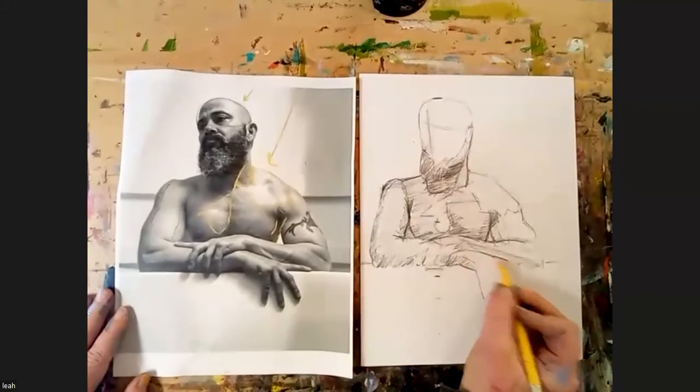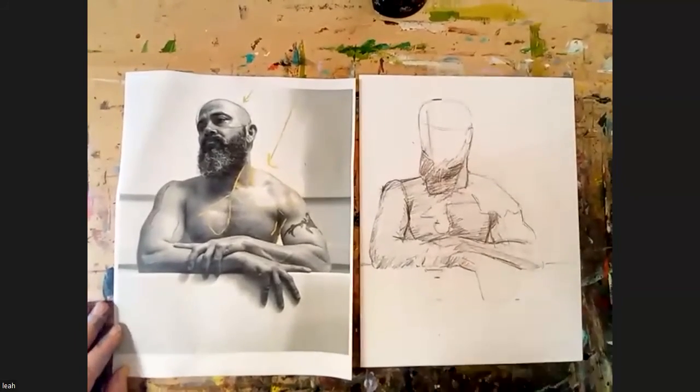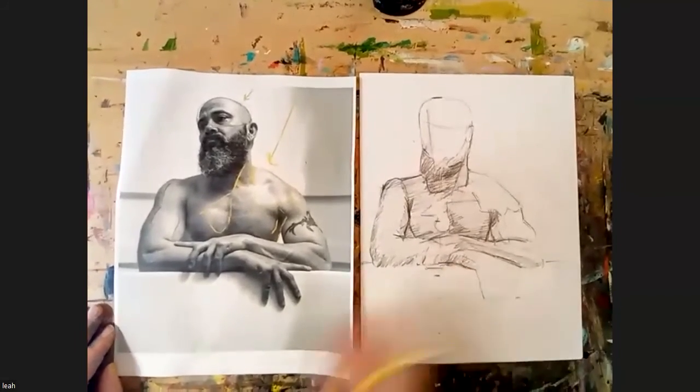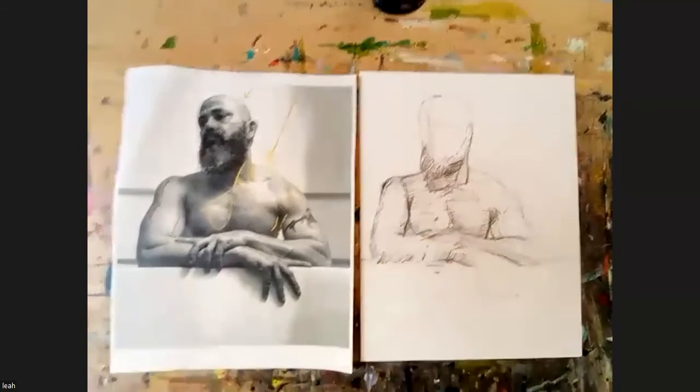Love it, these big blank spots where the hands are. We are not dealing with those until we get other things taken care of.